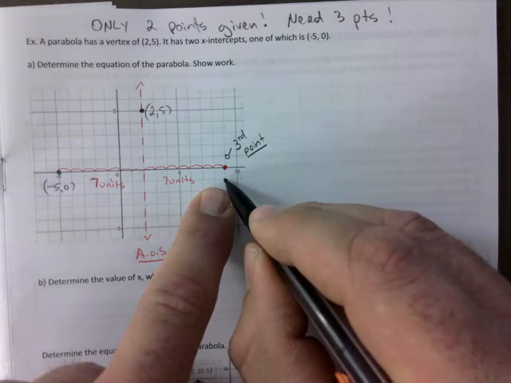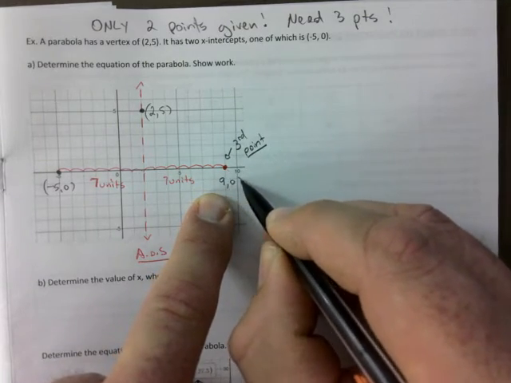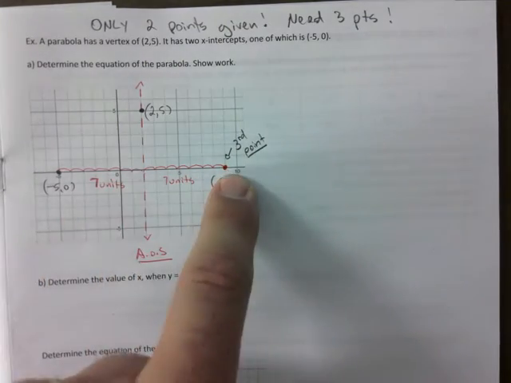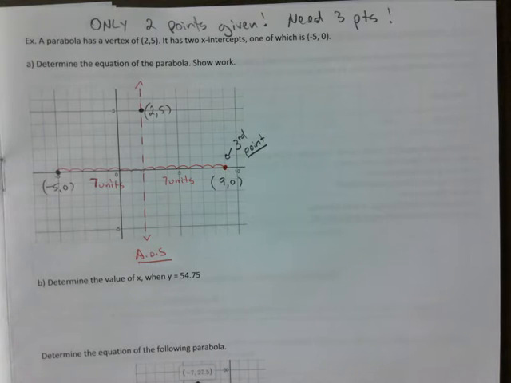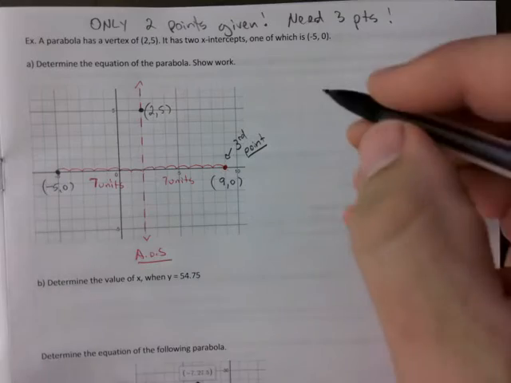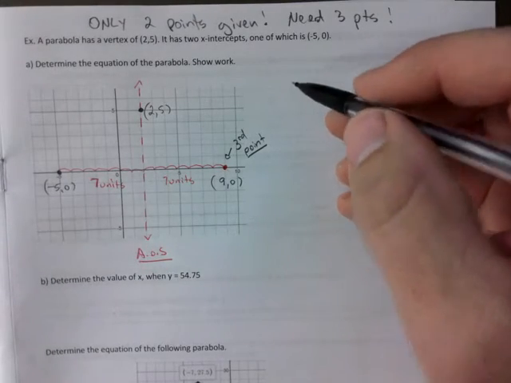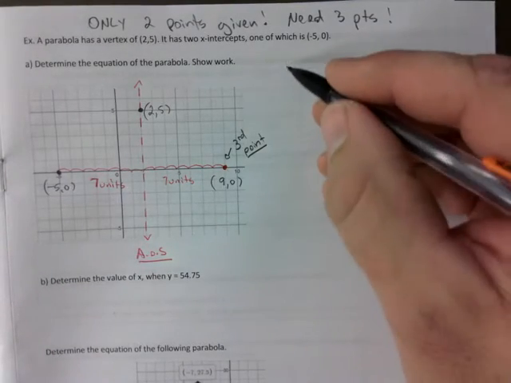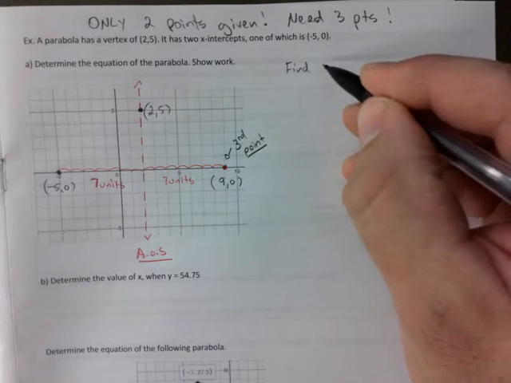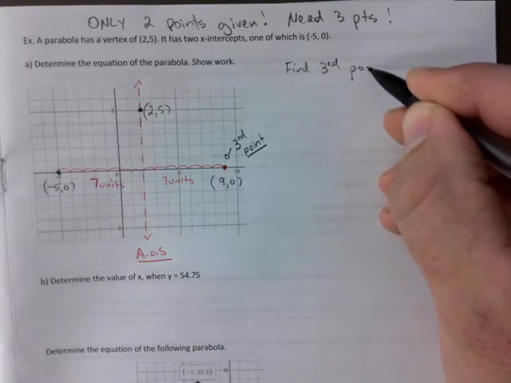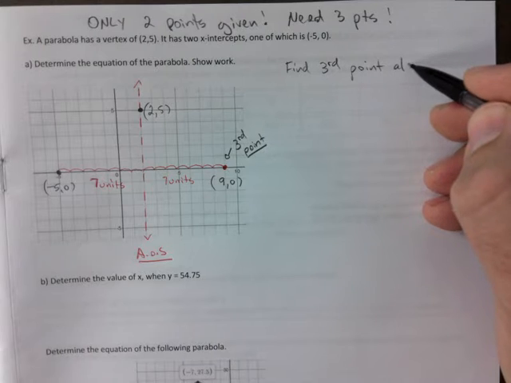This is now what? 9, 0. If we do this using the graph, we know it's 9, 0. But now I will show you the mathematics. Find the third point algebraically.